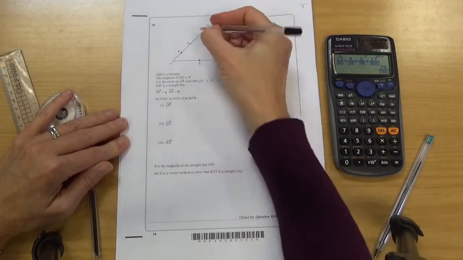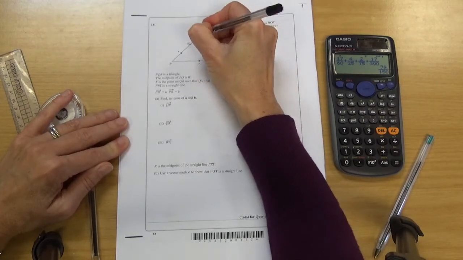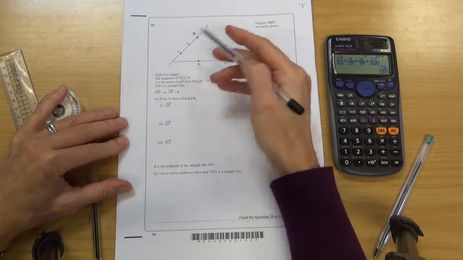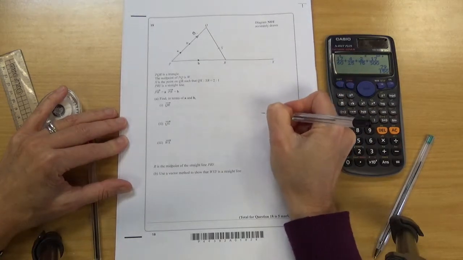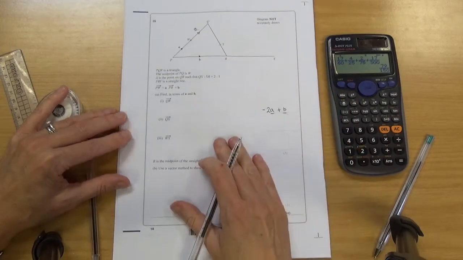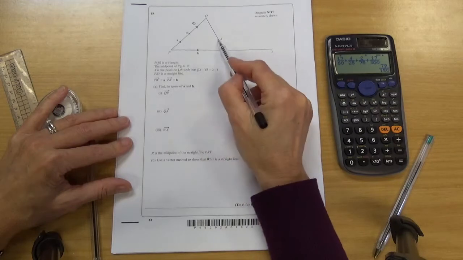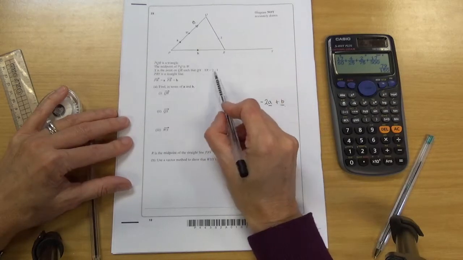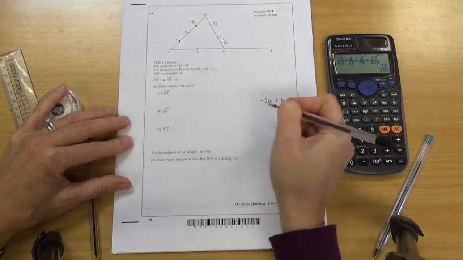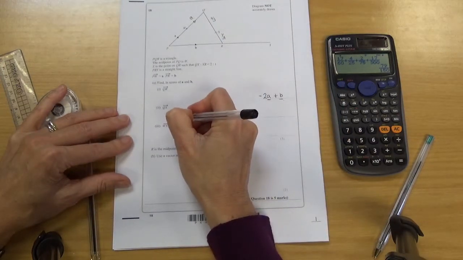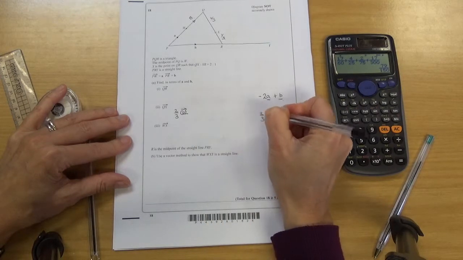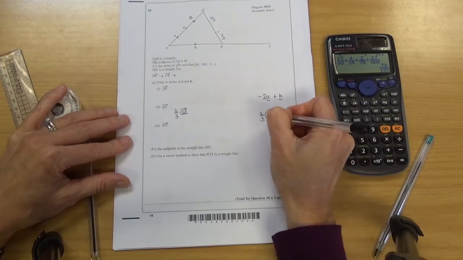P just to W is a, so W to Q will be another a. So Q to R, I've got to come down 2 a's, so that's negative 2a, and then along b plus b. Q to X, I'm told it's in the ratio 2 to 1, so this is 2/3 to 1/3. So Q to X is 2/3 of Q to R. So I can just write 2/3 brackets my previous answer.